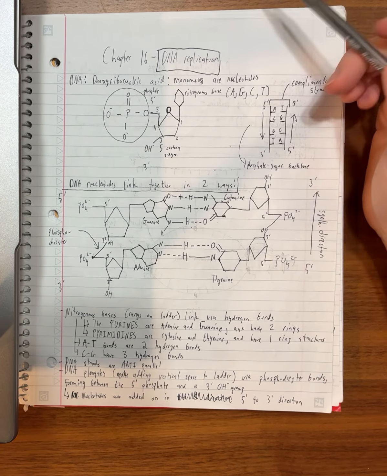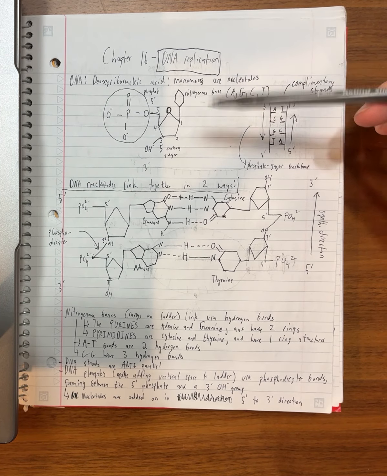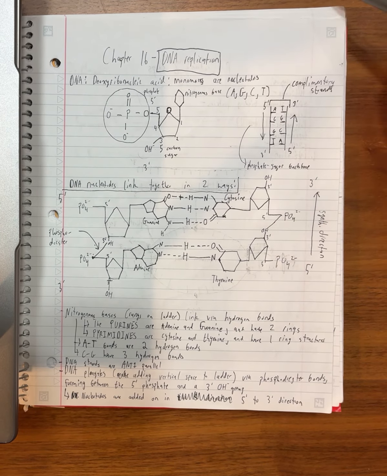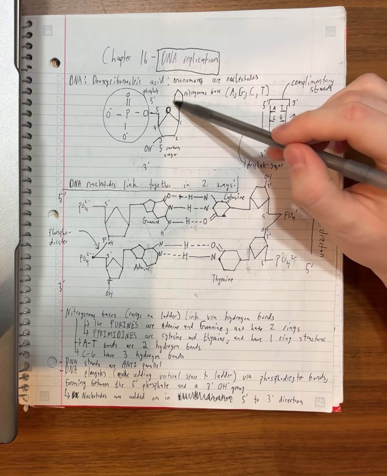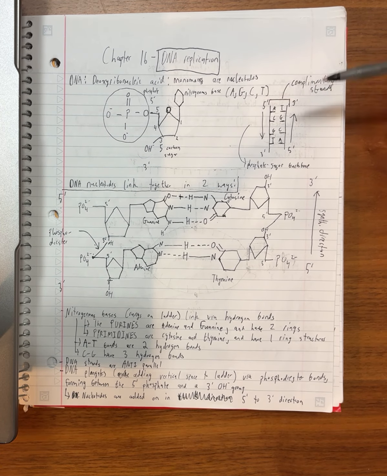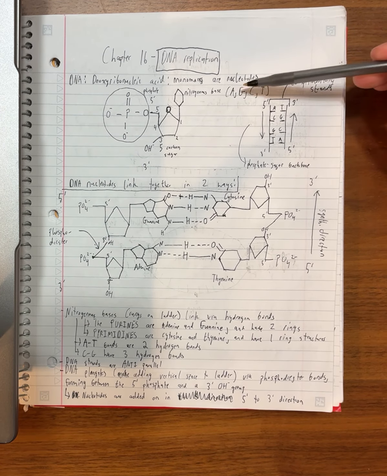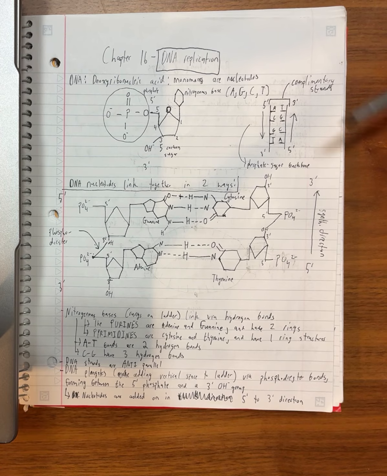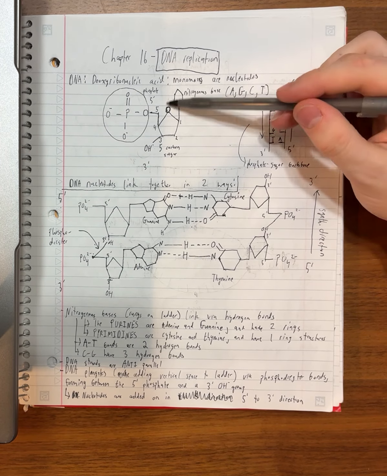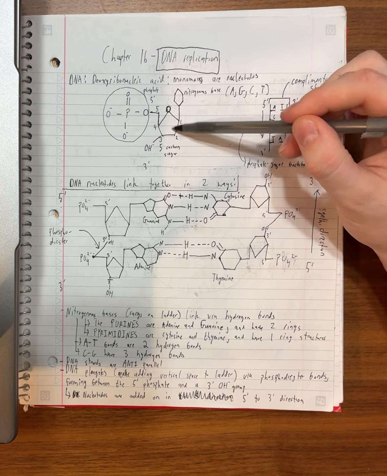And hopefully you kind of remember from way back in the first couple chapters the structure of a nucleotide. So we have a nitrogenous base, which is either adenine, guanine, cytosine, or thymine. A lot of times those will just be shortened to A, G, C, and T. So we have our nitrogenous base, which is attached to a 5-carbon sugar.